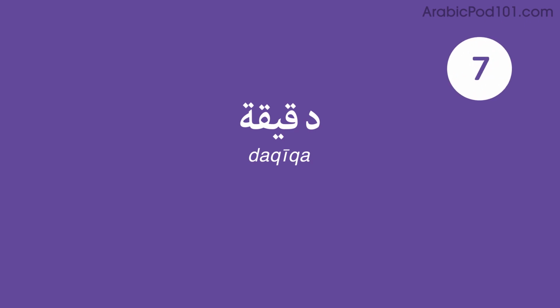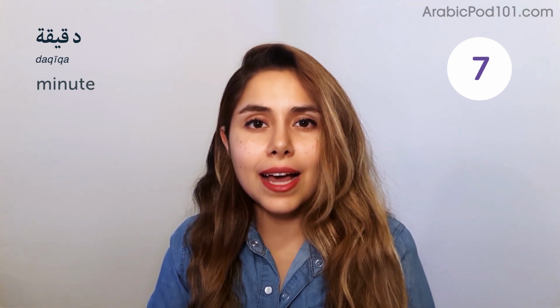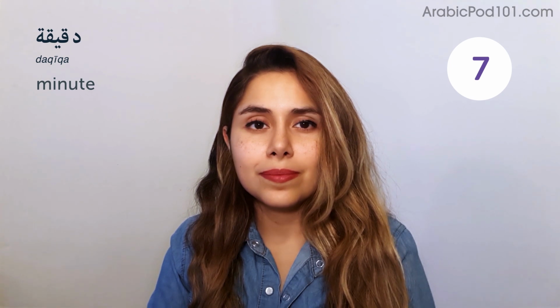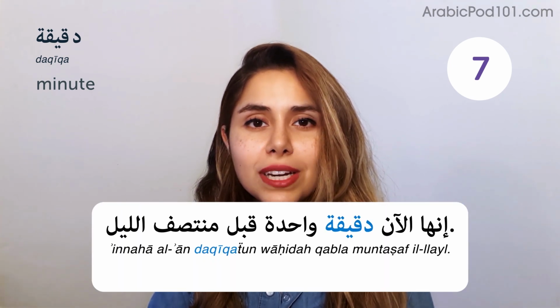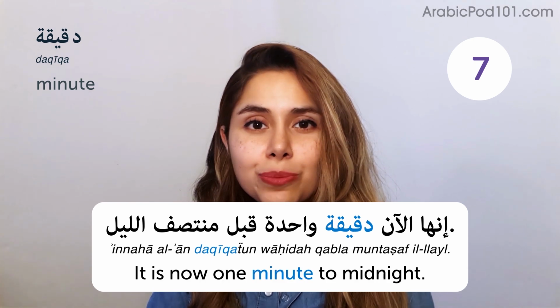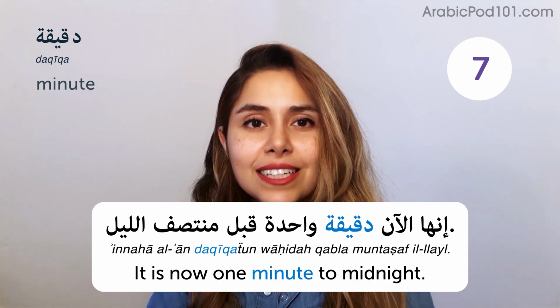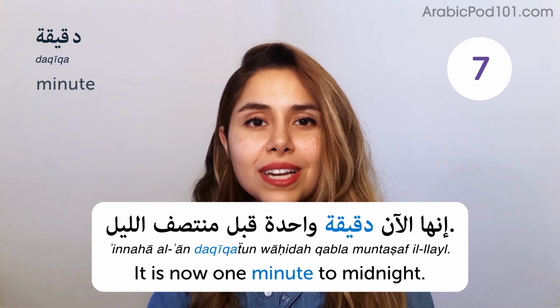دقيقة. Minute. إنها الآن 1 دقيقة قبل منتصف الليل. It is now 1 minute to midnight.